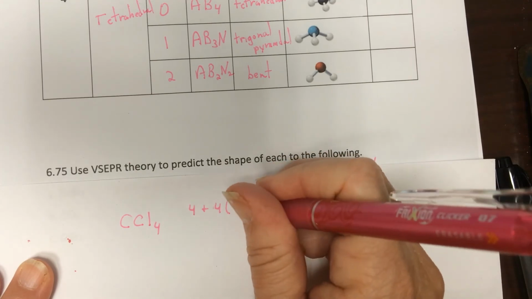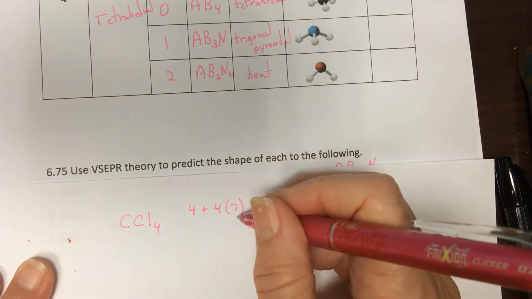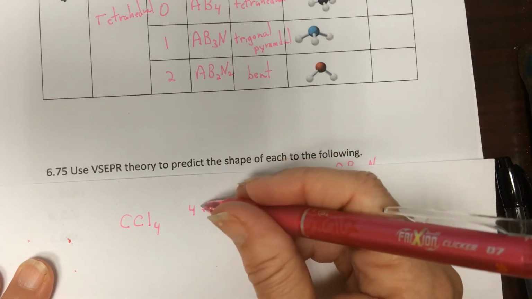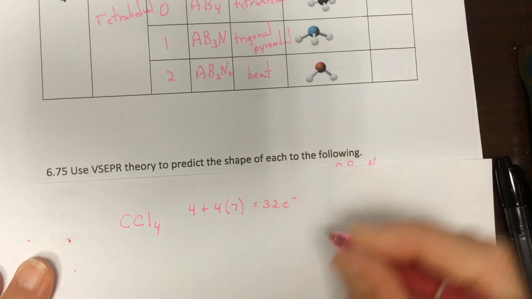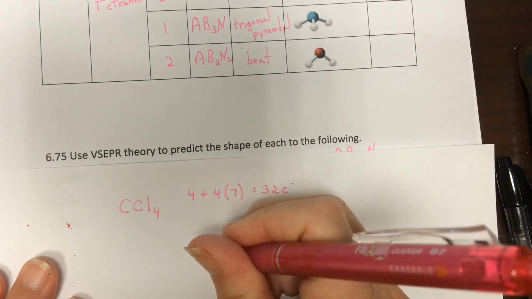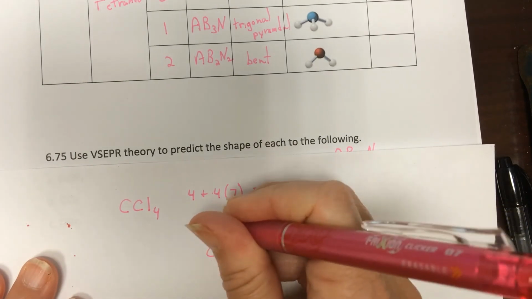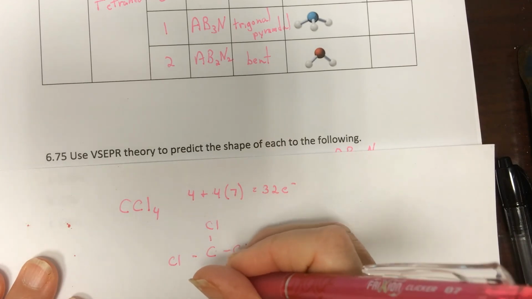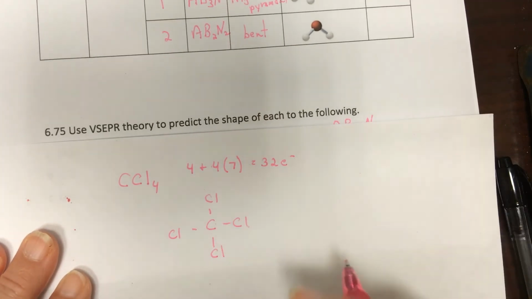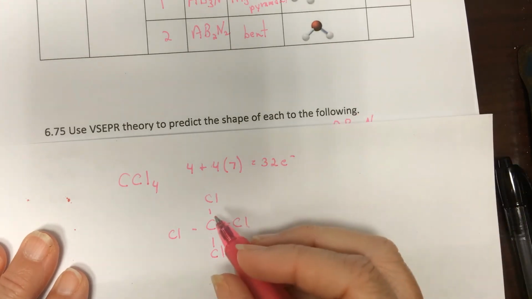Each one's going to have 7. It's 32 electrons, if I did the math right. And carbon is going to go in the middle because the halogens only like to make 1 bond.